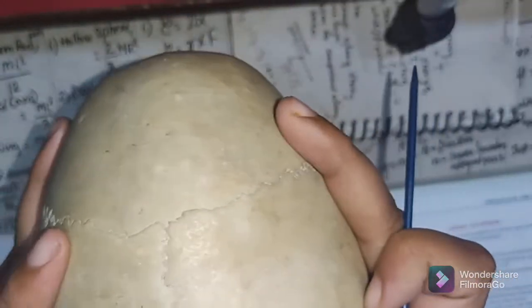Now, what is actually the vault of the skull? The vault of the skull is the arched roof or the dome of the skull.